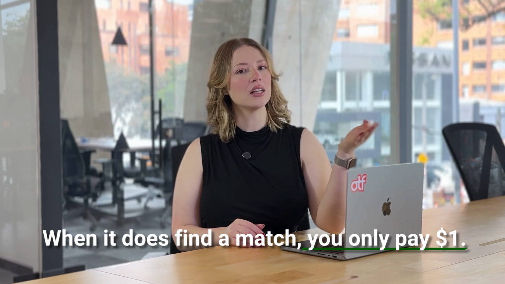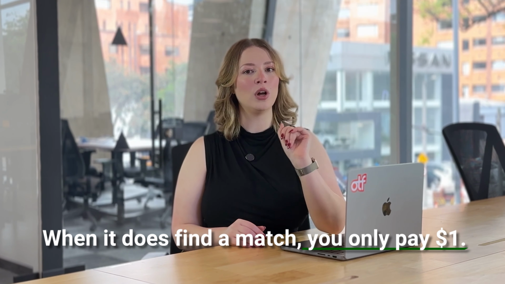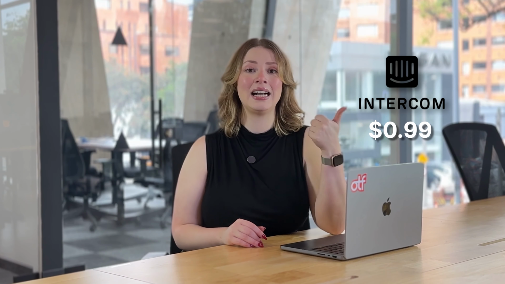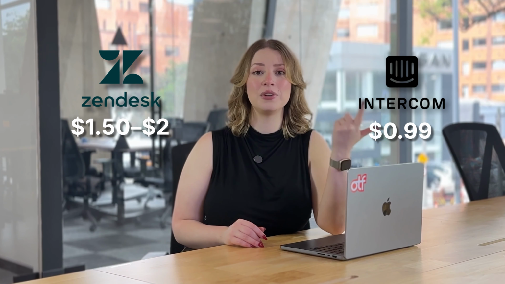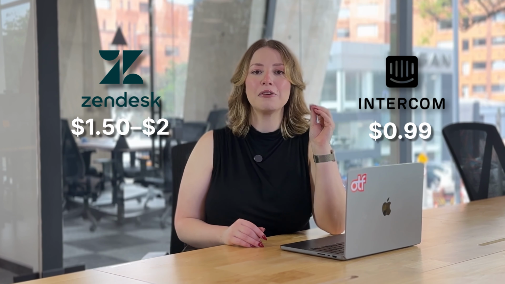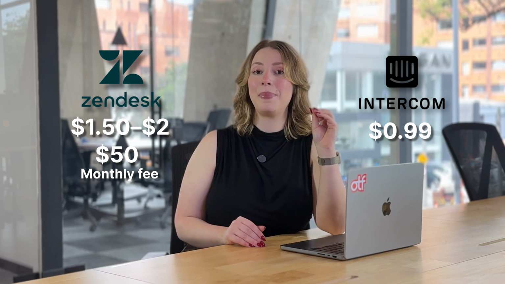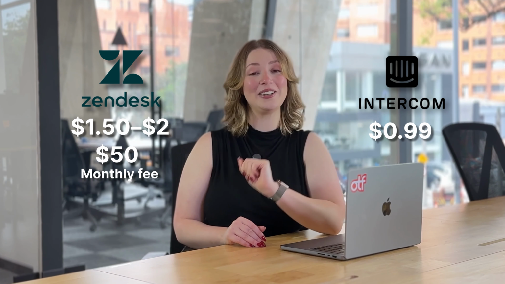And when it does find a match, you only pay $1. That's the unit economics, and compared to Intercom's 99-cent per resolved conversation or Zendesk's $1.50 to $2 plus a $50 monthly AI baseline fee, this is looking pretty good from HubSpot.